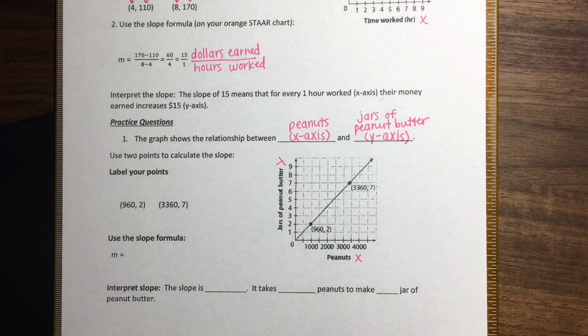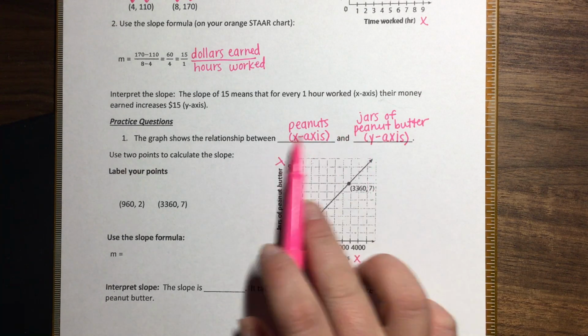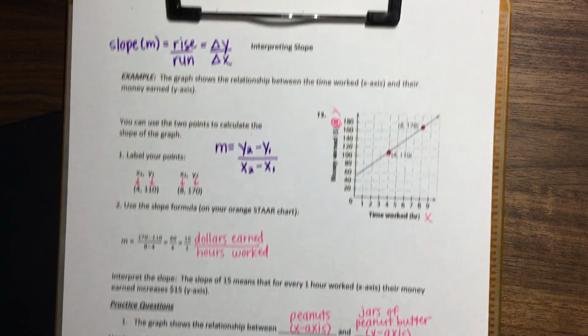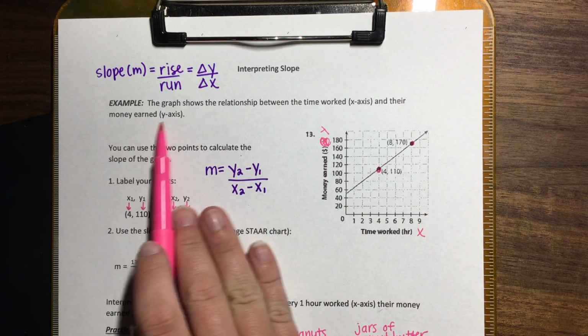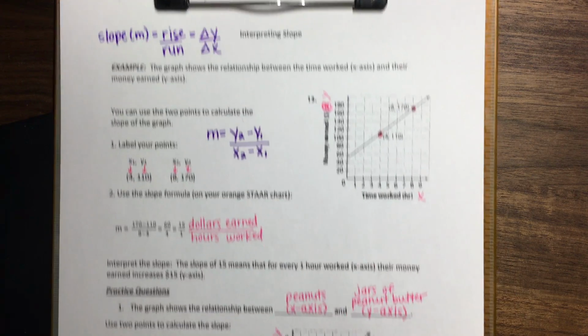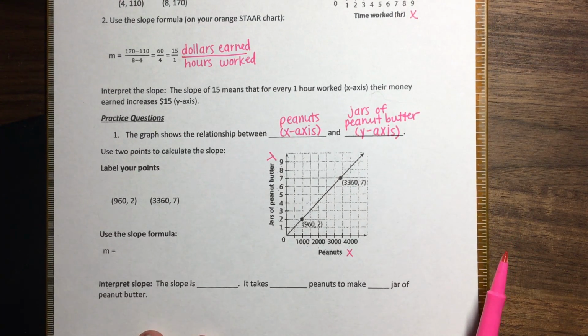It's not a bad idea to get in the habit of labeling these, just like it did in the example above. It says time worked, x-axis, money earned, y. So we're going to continue that same habit.